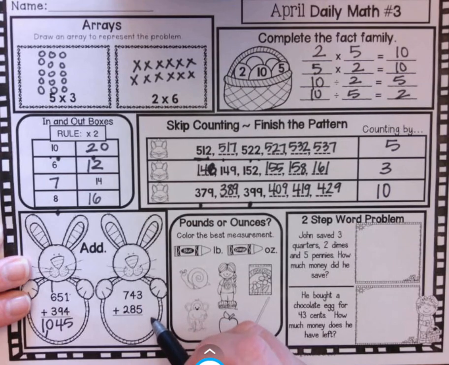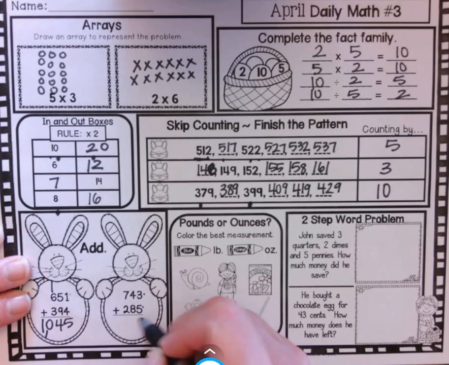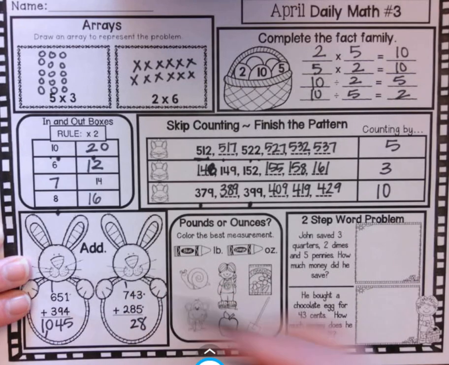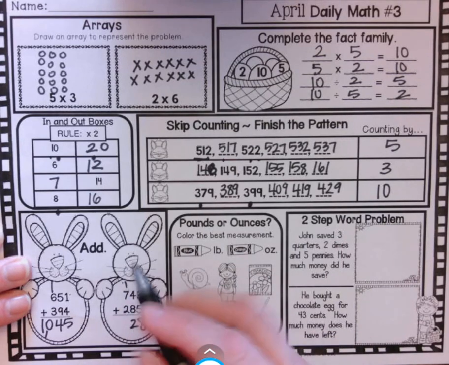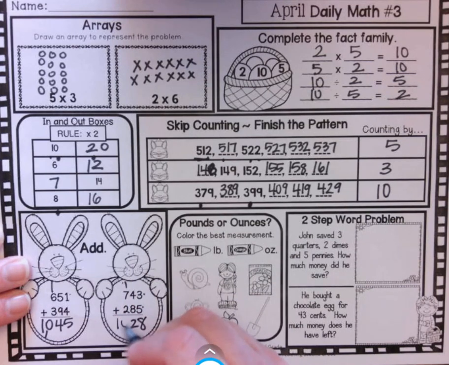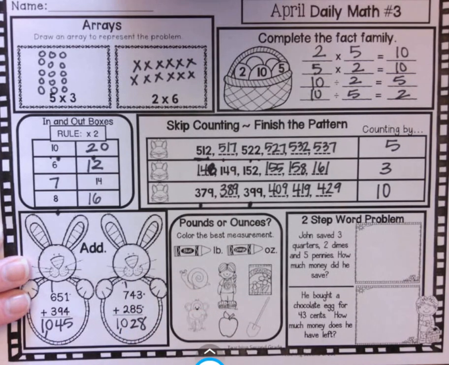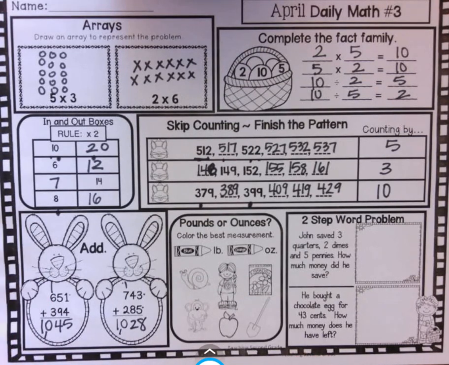743 plus 285. 3 plus 5 is 8. 4 plus 8 is 12. Carry the 1 over. 7 plus 1 is 8, plus 2 makes 10. 1,028.